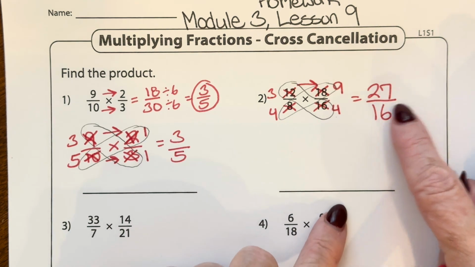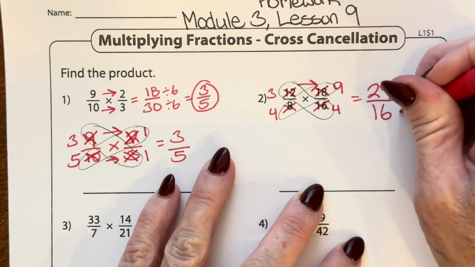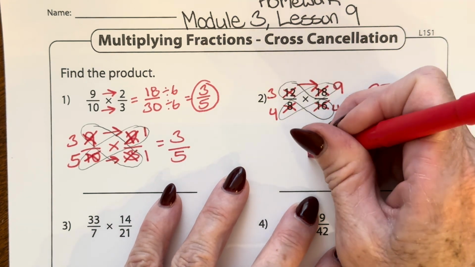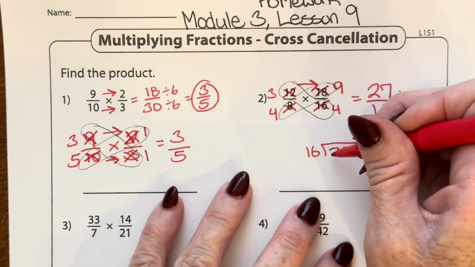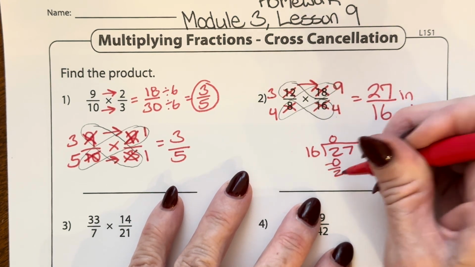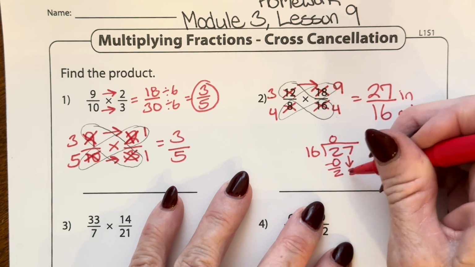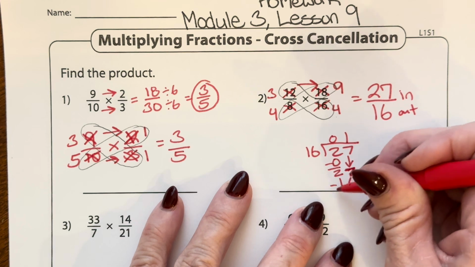Now when I see this, I still see that it is a greater than 1 fraction. So I want to use in and out to make it a fraction less than 1. So if I have 2, I can make 0 groups of 16. 0 groups of 16 is 2. If I have 27, I can make 1 group of 16.